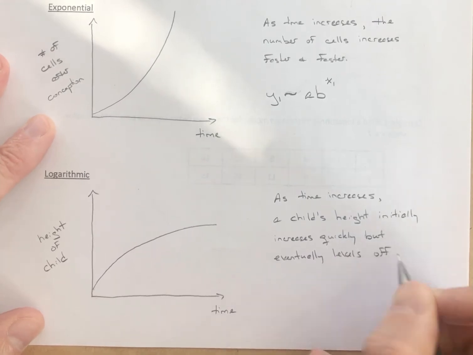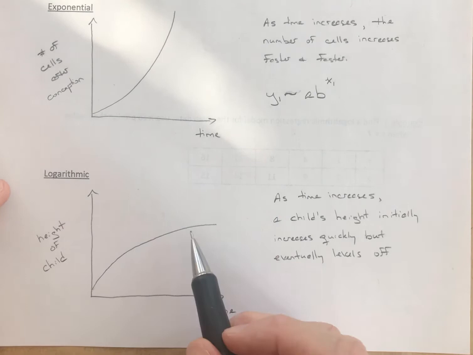And again, this is not a perfect example, but a general idea.